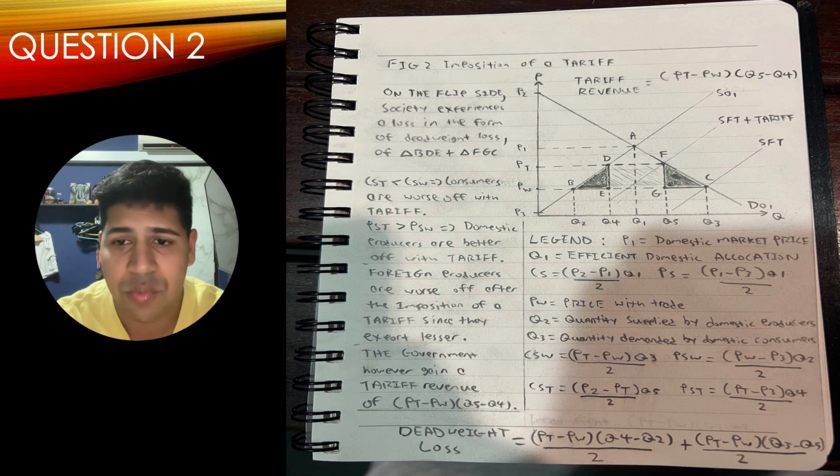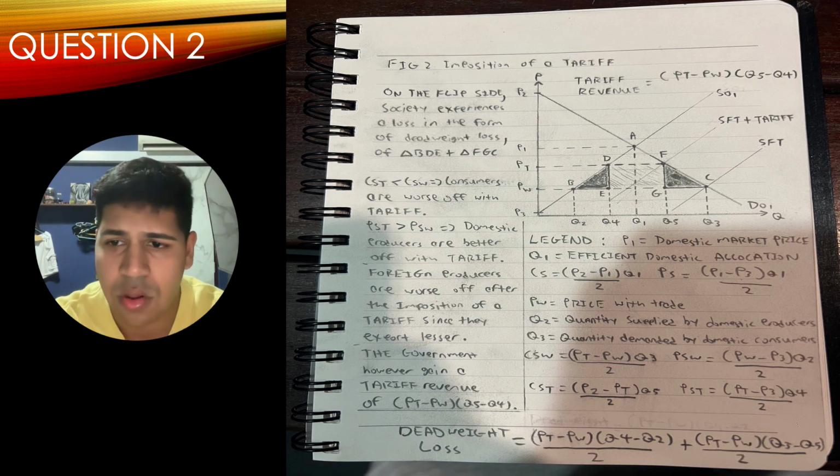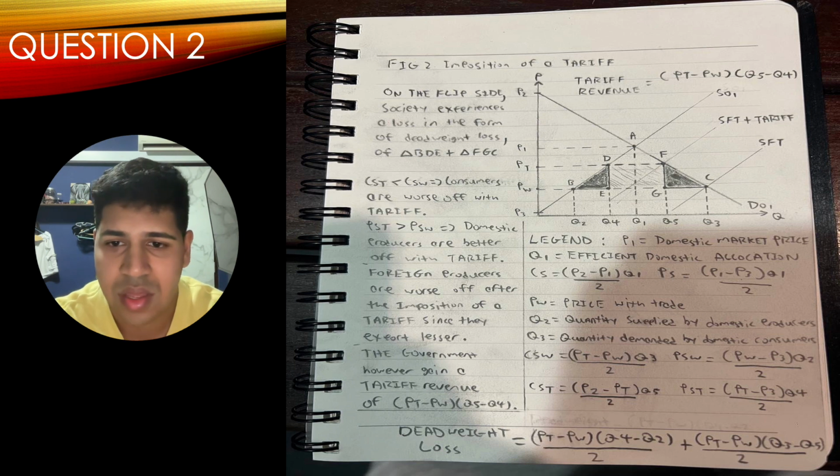So, in this slide, we'll illustrate the impact of import tariffs on the market using a demand and supply diagram. So, when tariffs are imposed, society experiences a loss in the form of deadweight loss. Deadweight loss represents the inefficiency in the market due to the tax. Consumers are generally worse off with tariffs. The higher price caused by tariffs reduces consumer surplus.